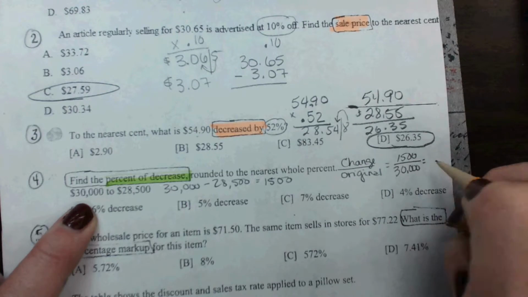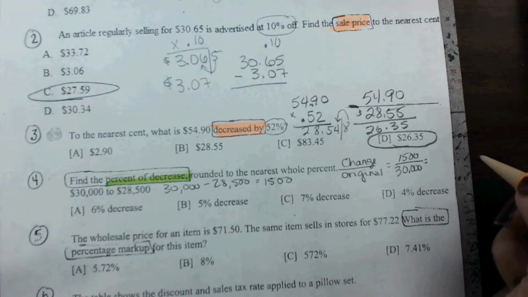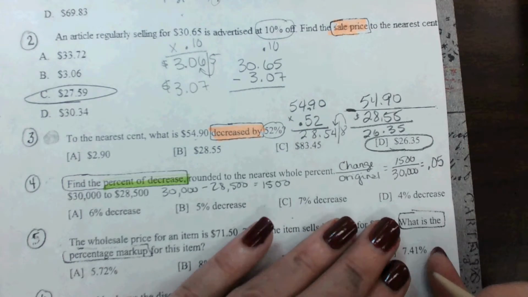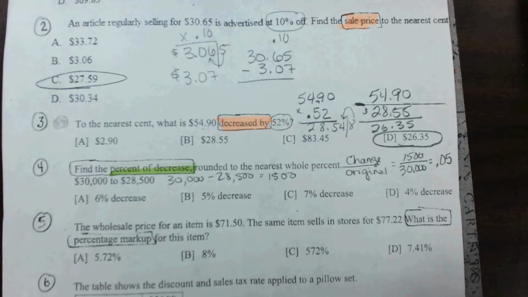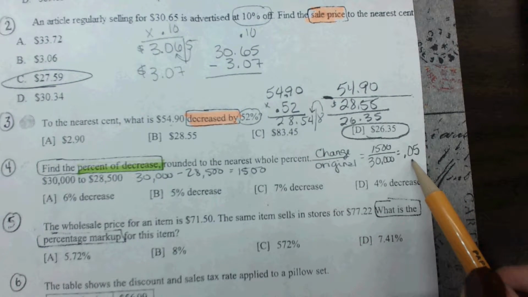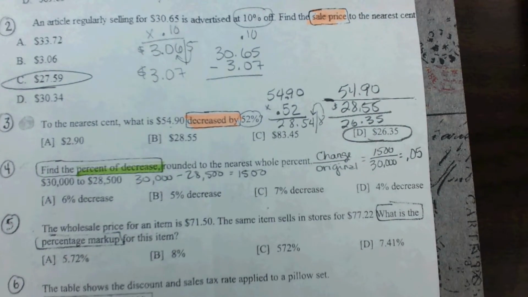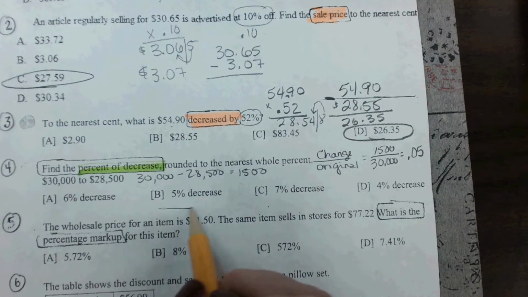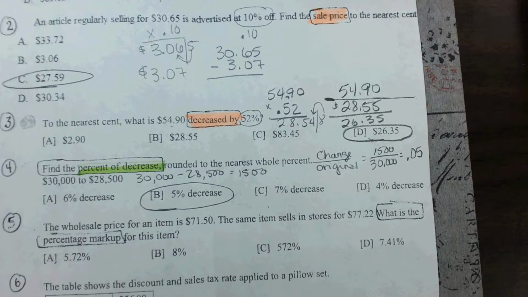And when you divide that, what do you get? 0.05. Well, that's not going to throw off my kids because my kids know that 0.05 is the same as 5%. So the answer is 5%. And the price did go down, so it's a 5% decrease.